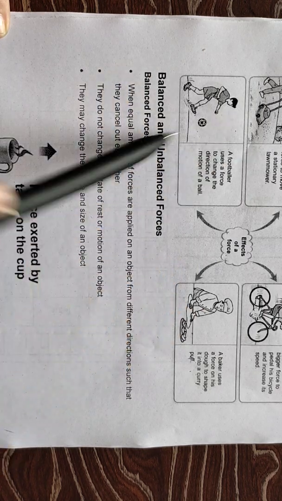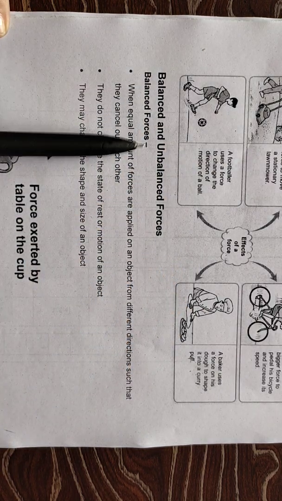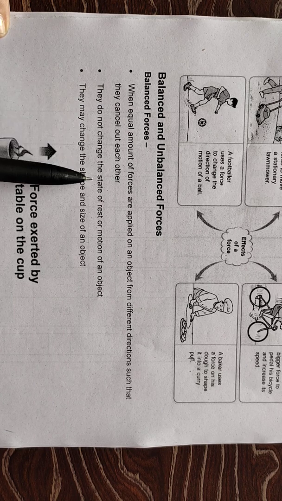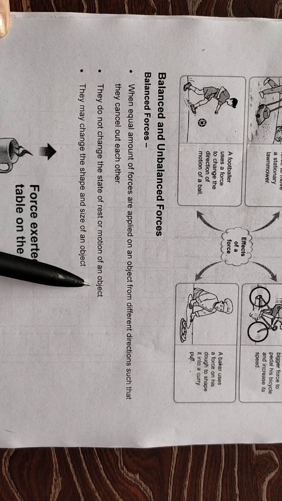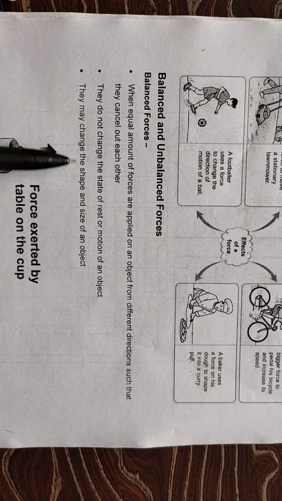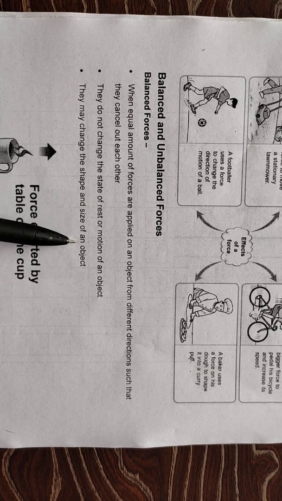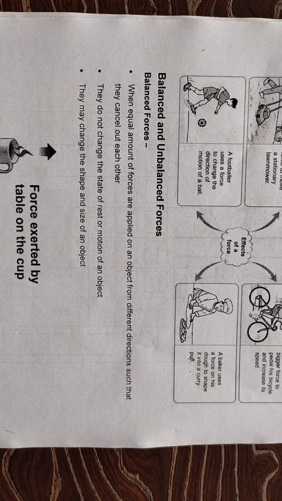Then this type of forces can be considered as balanced forces. So they do not change the state of rest or motion of an object. They will not change the state of any object. They may change the shape and size of an object, otherwise it will not change the position of the object.